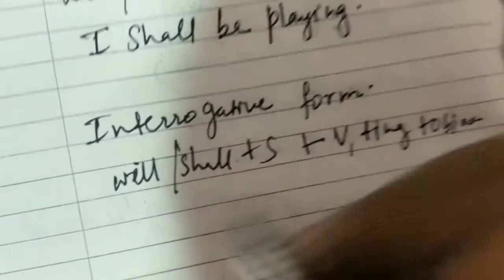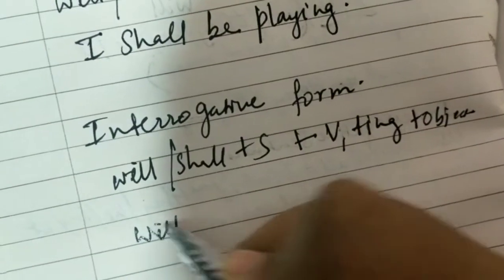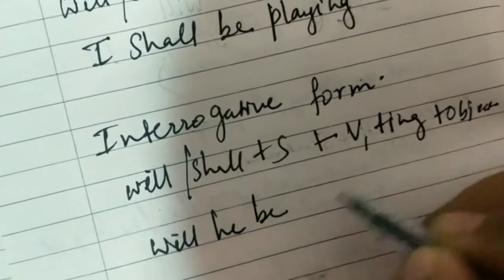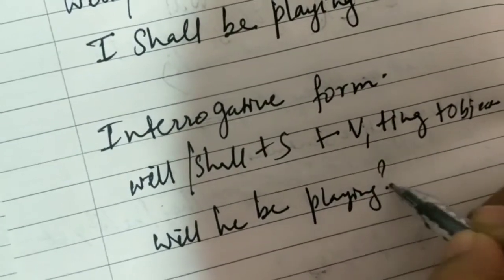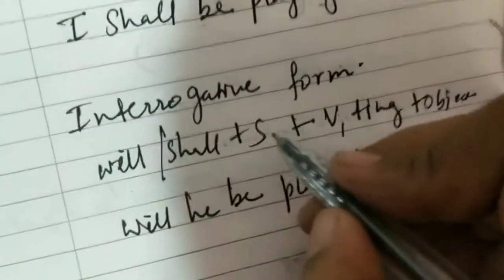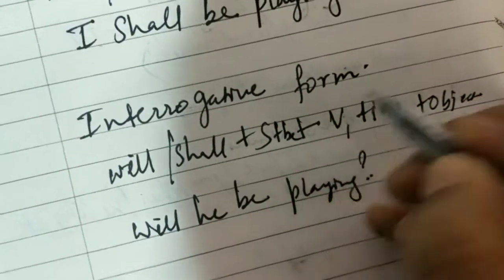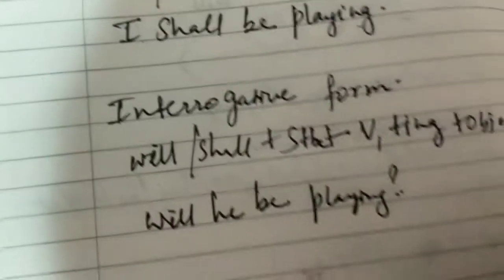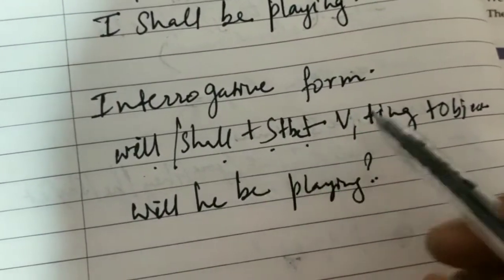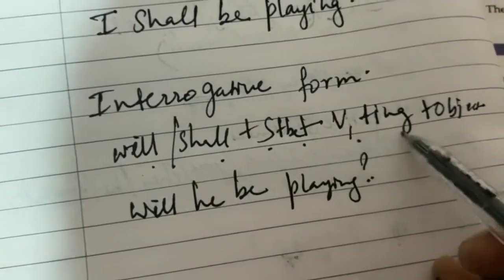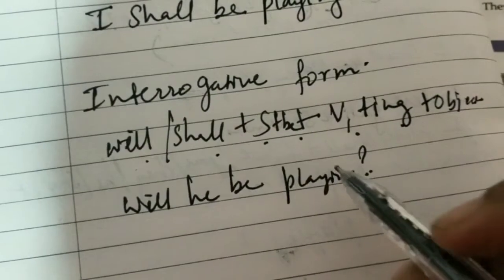Like will he be playing? Here I think I have left out be. So the formula, make a correction please: will or shall plus subject plus be plus V1 form of the verb and ing, and object if needed.